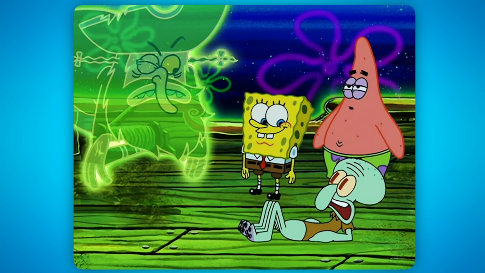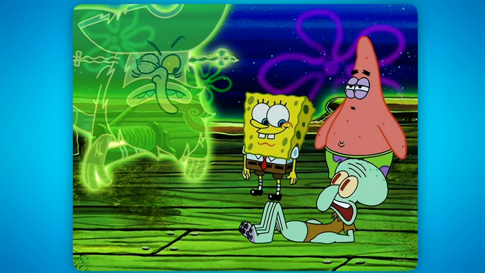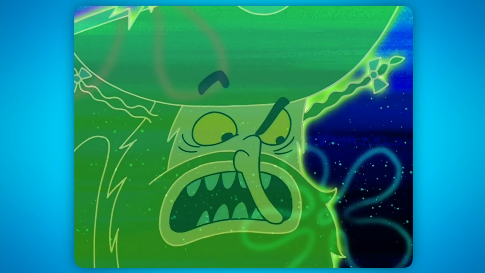Patrick immediately wastes the first wish by saying, "I wish we had known that earlier," which somehow makes time go backwards by 1 minute. So the Flying Dutchman can manipulate time now too? When did he get that power? The episode treats time travel like it's just another basic ghost ability.